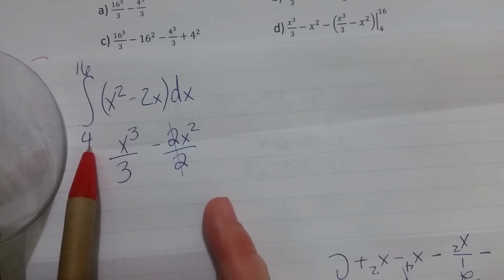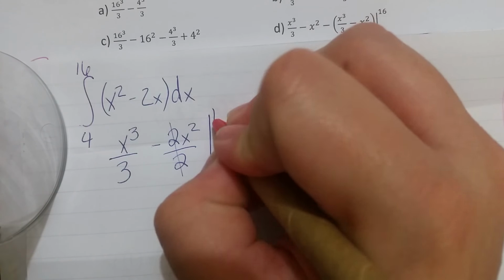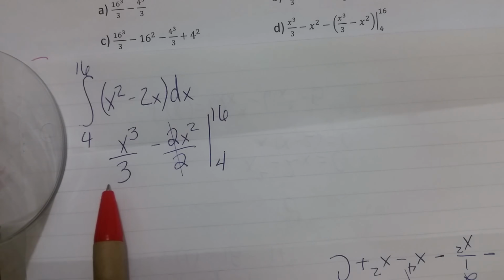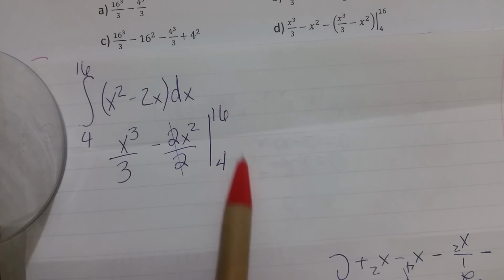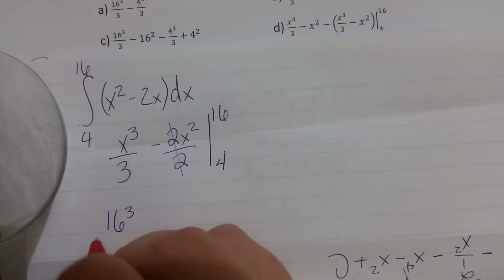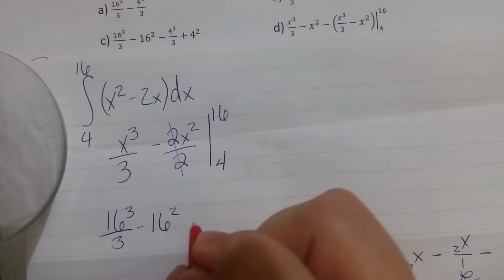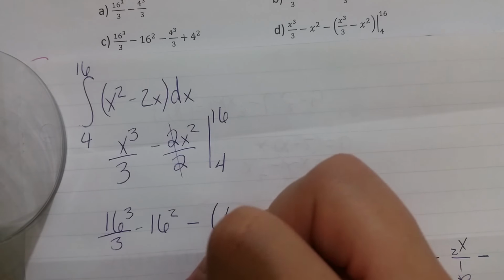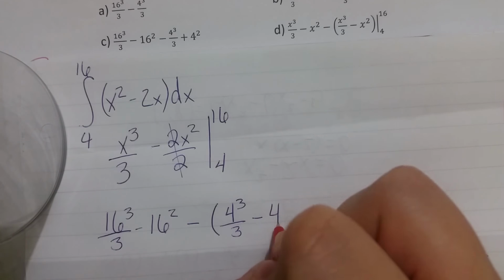Now, this is asking you to go from 4 to 16, so you'll often see it written like this. Here's 16 and here's 4. What that means is take this function, plug in 16, and then minus this function with 4 plugged in. So you would do 16 to the third over 3 minus 16 squared, minus, now plug in 4. So 4 to the third over 3 minus 4 squared.